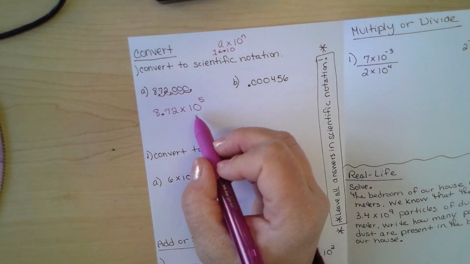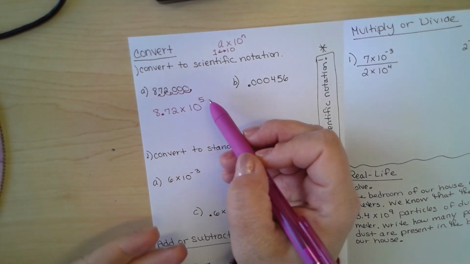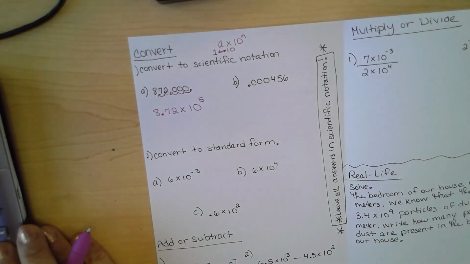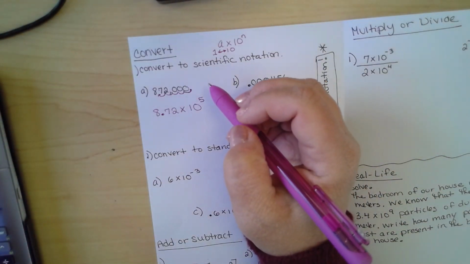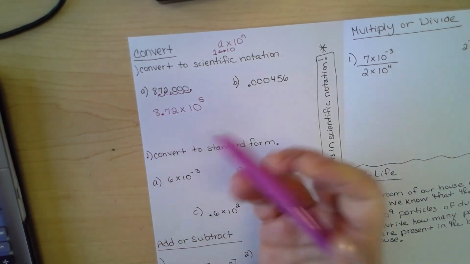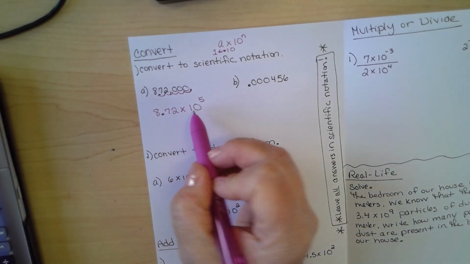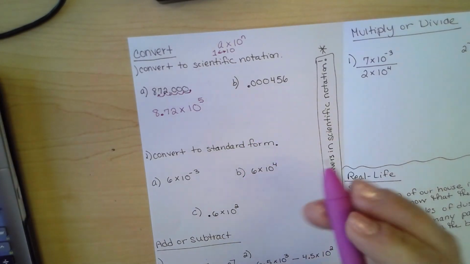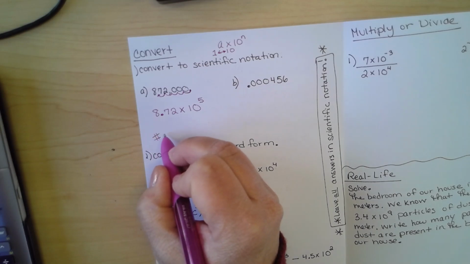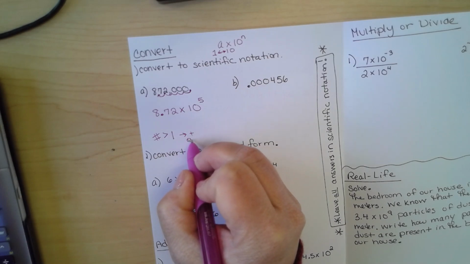Since we just finished our exponent unit, I want you to think, what does 10 to the 5th power mean? 10 times 10 times 10, 5 times. So what is that, 100,000? Imagine multiplying 8.72 times a large number, 100,000. What's going to happen is your decimal is going to move to the right 5 times. So if your original is a number greater than 1, you're going to have a positive exponent.